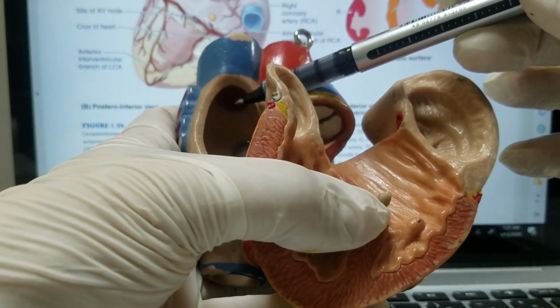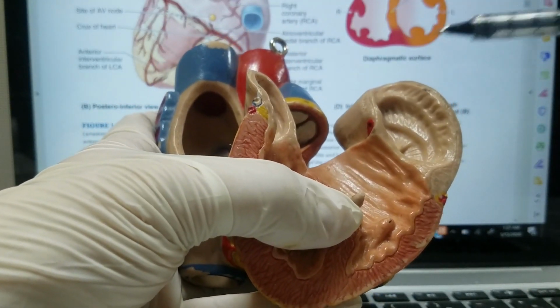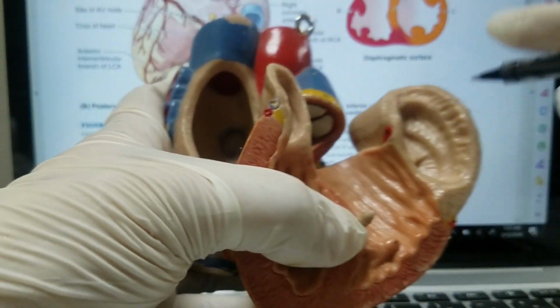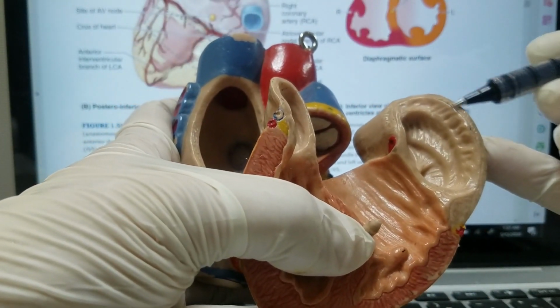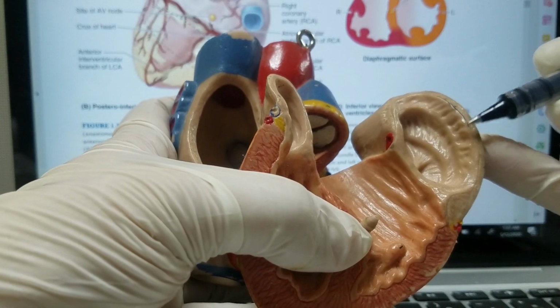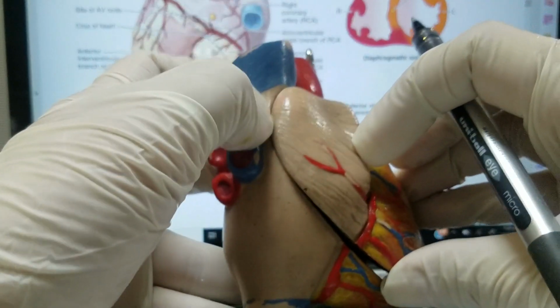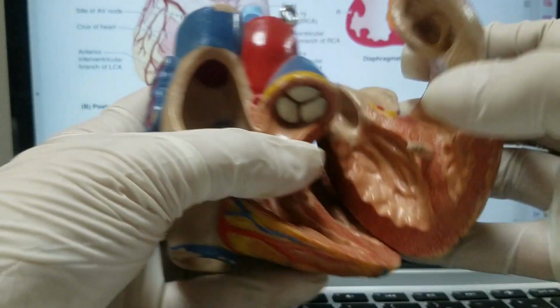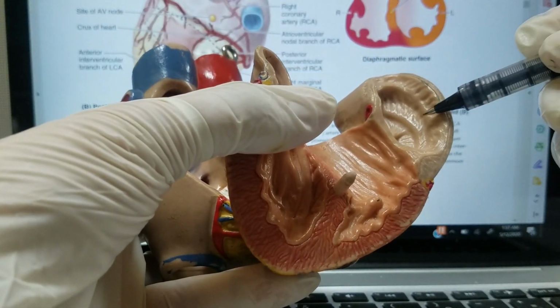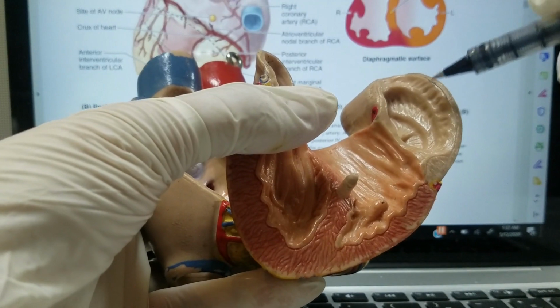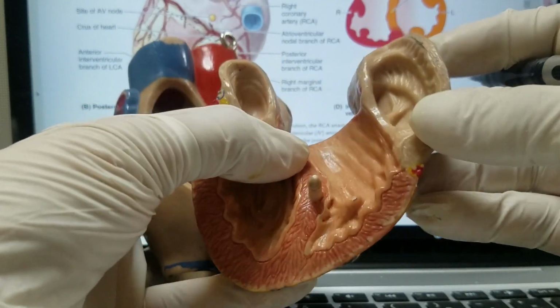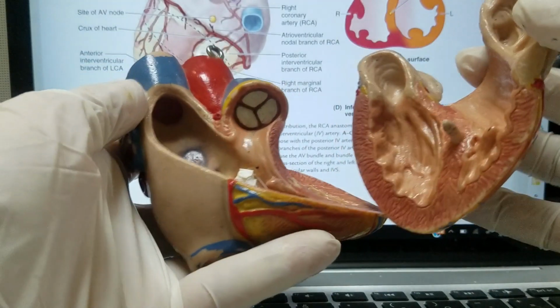The smooth-walled part and the muscular part of the right atrium are separated from each other by a ridge of muscle which is called crista terminalis, which is represented outside by the sulcus terminalis. These muscles are called pectinate muscles and they project into the auricle of the right atrium.